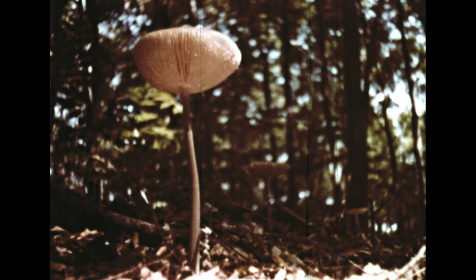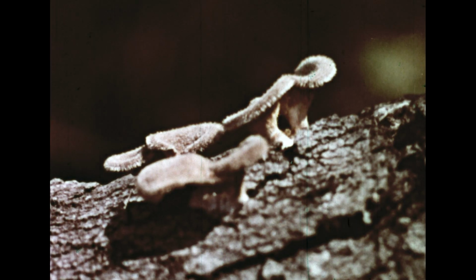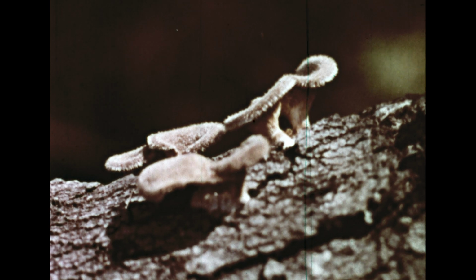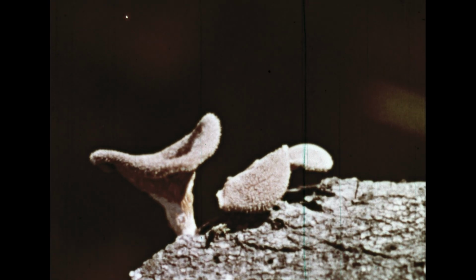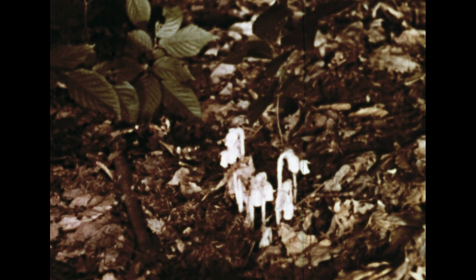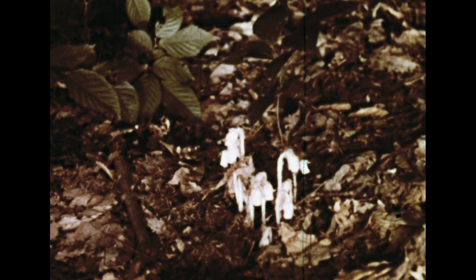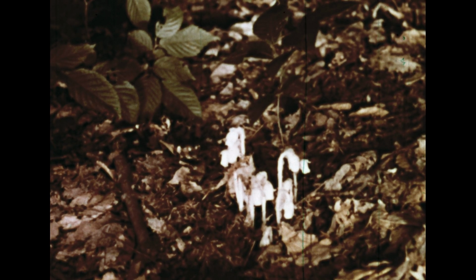The toadstool represents another group in the forest community, the fungi. Often living on trees, they decompose the wood, the decomposed wood later adding to the humus content of the soil. The pallid Indian pipe, though a flowering plant, possesses no chlorophyll with which to manufacture its food.